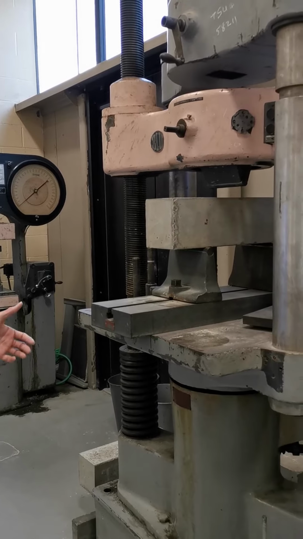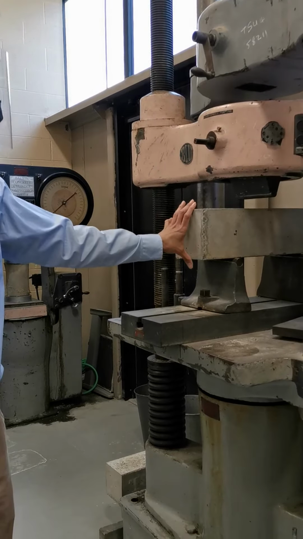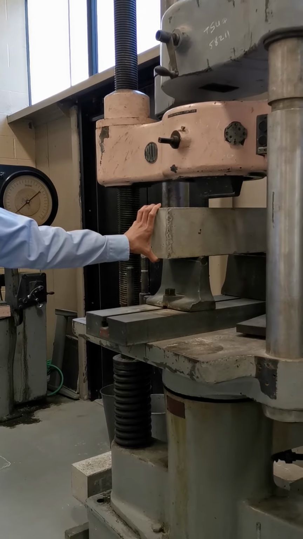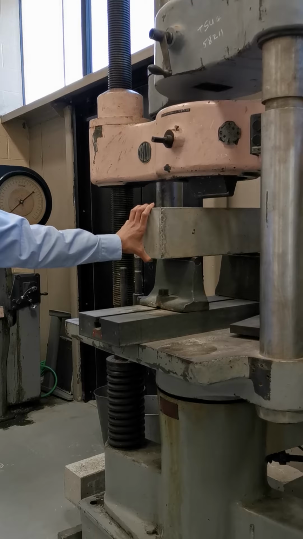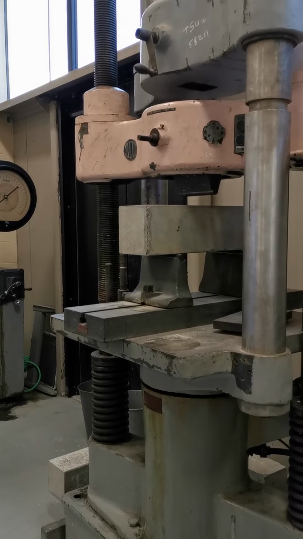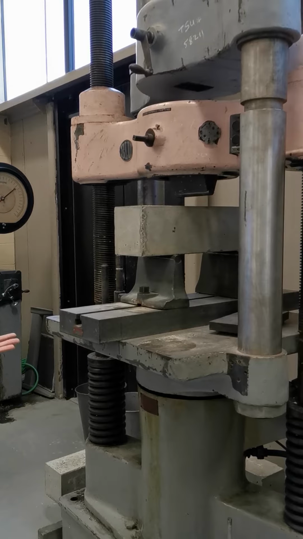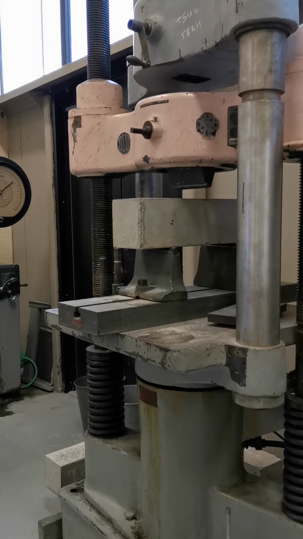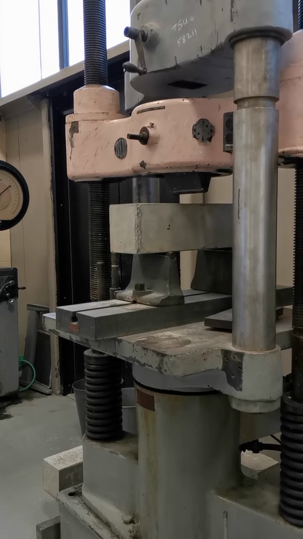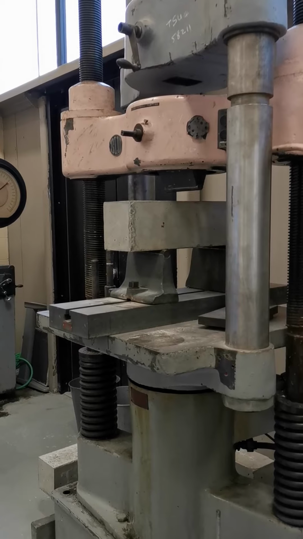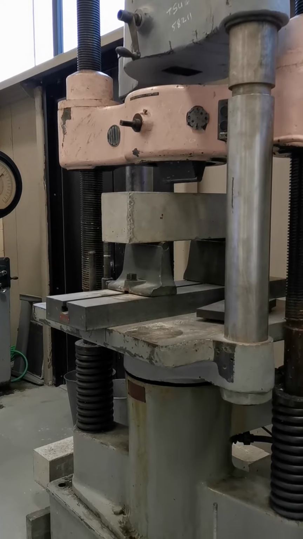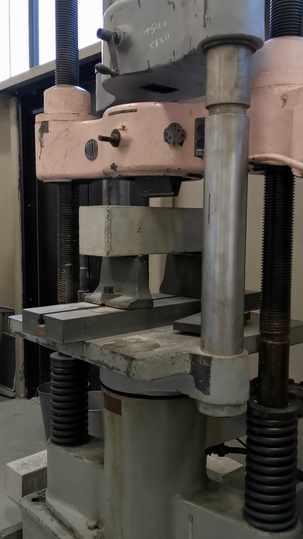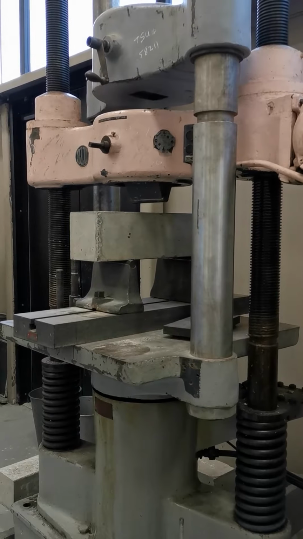In this experiment, the students measure the elastic modulus, as well as the modulus of rupture. And in both the first and second experiment, the students also compare the elastic modulus they got with the prediction given in the ACI 318 code for normal weight concrete.